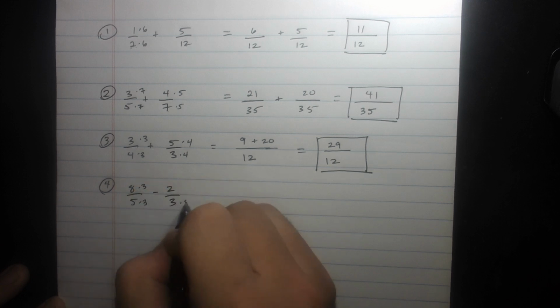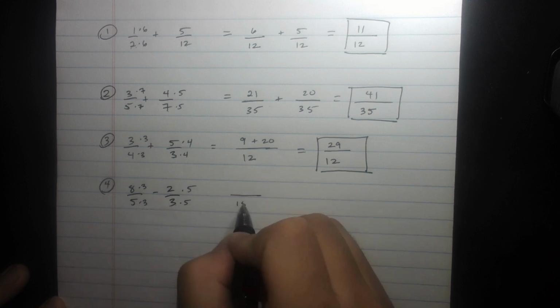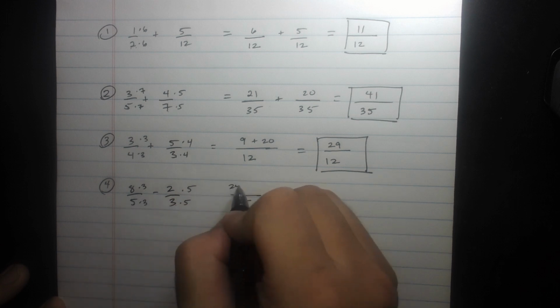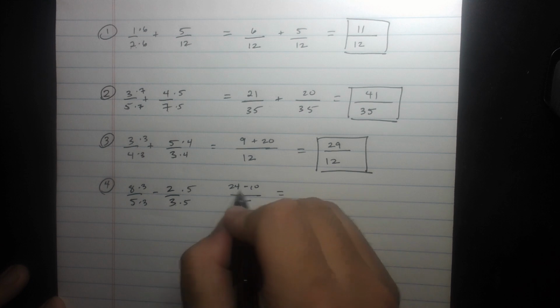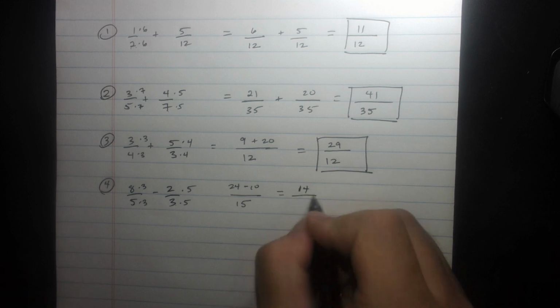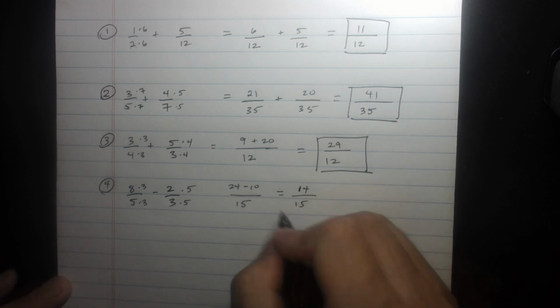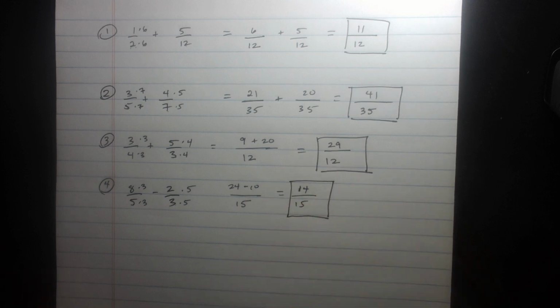Here's a 3, I'll multiply that by 5, and I'll also do that up top. 5 times 3, or 3 times 5, that's 15. 8 times 3 is 24. Here's the minus sign. 2 times 5, that's 10. 24 minus 10 is 14/15. And I can't simplify this, so that'll be my answer.